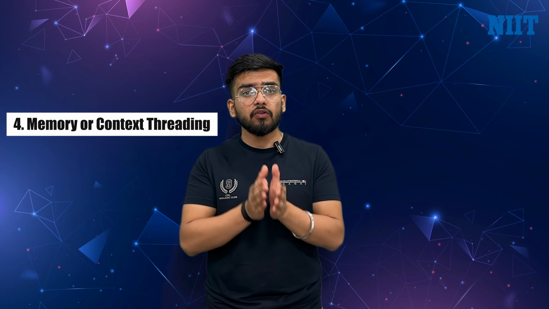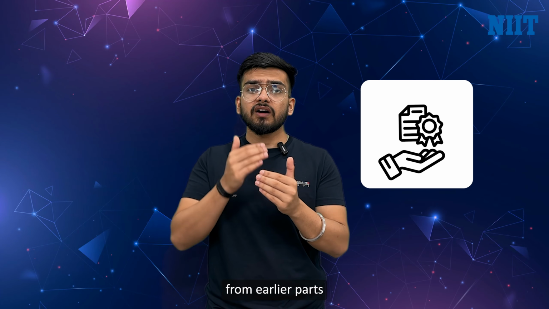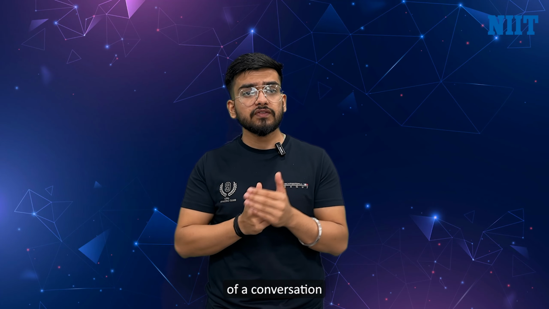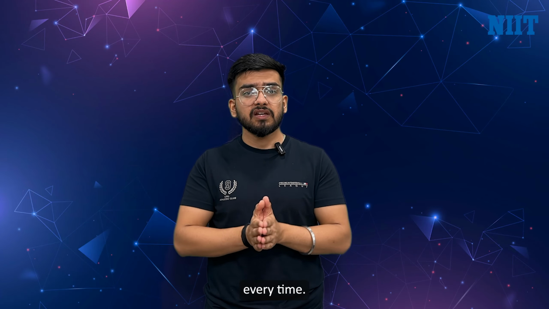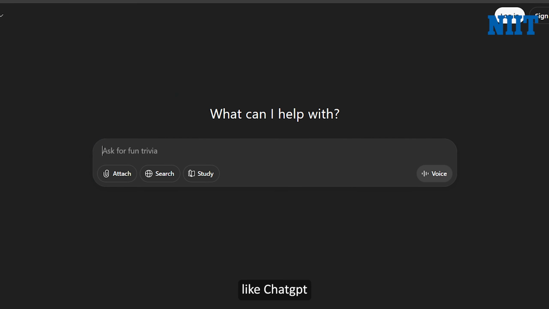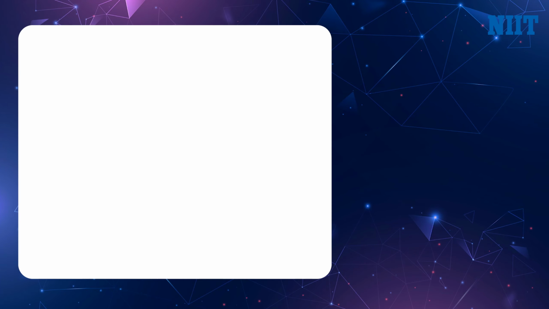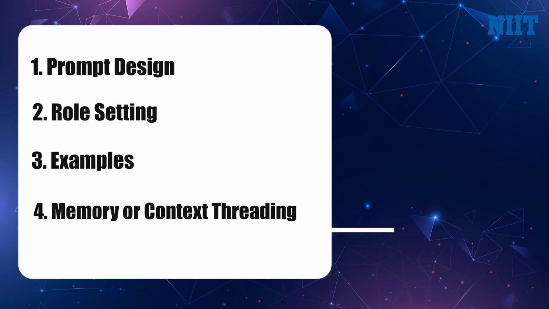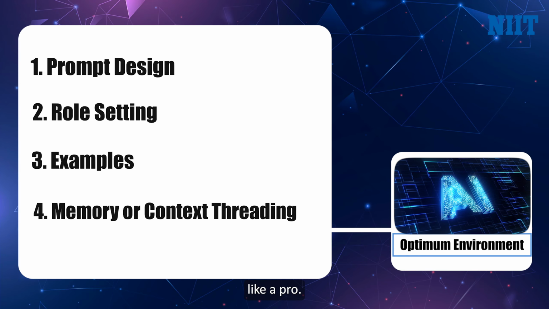Fourth, memory or context threading. This is about carrying information from earlier parts of a conversation so the AI doesn't start from scratch every time. This is huge in tools like ChatGPT that can remember parts of a session or long form chats. When you combine all 4, you have basically created a full environment in which AI can operate like a pro.